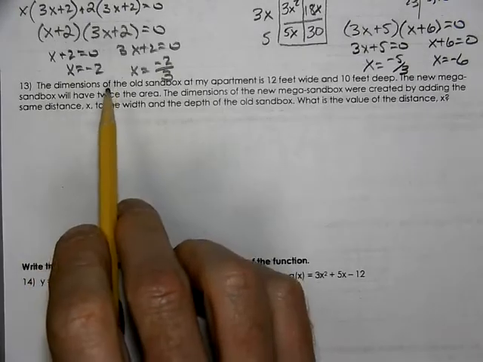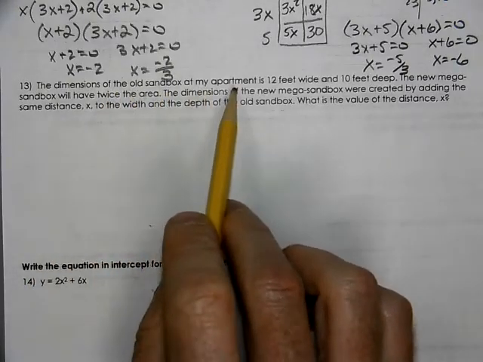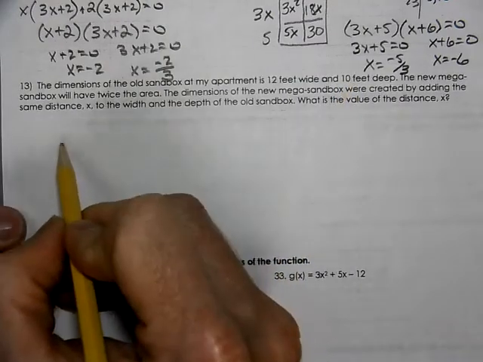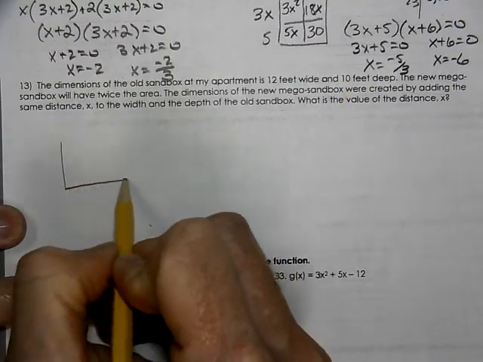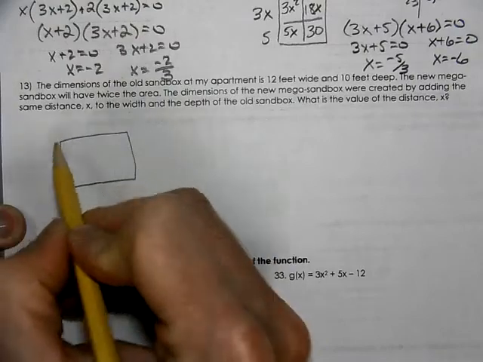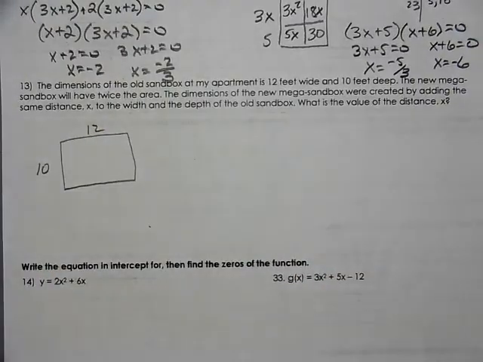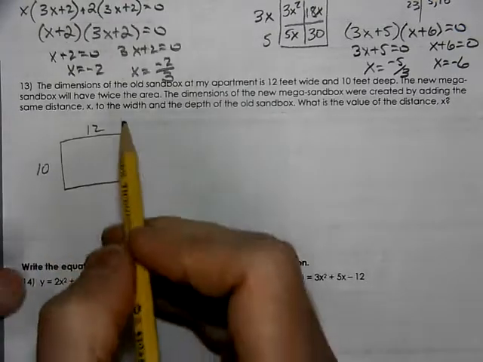The dimensions of the old sandbox at my apartment is 12 feet wide and 10 feet deep. So we have 10 and we have 12 feet wide. The new mega sandbox will have twice that area. The dimensions of the new mega sandbox are created by adding.